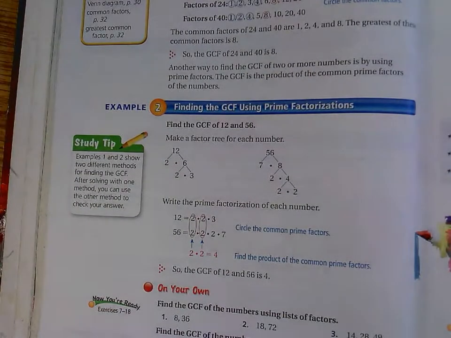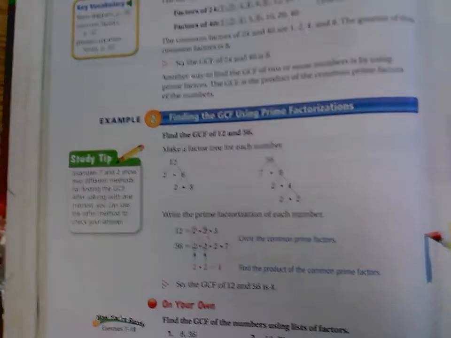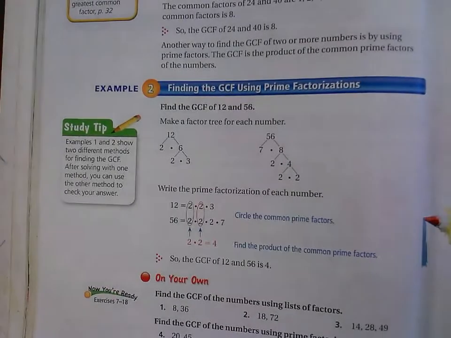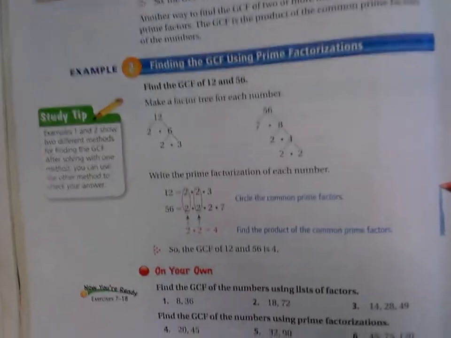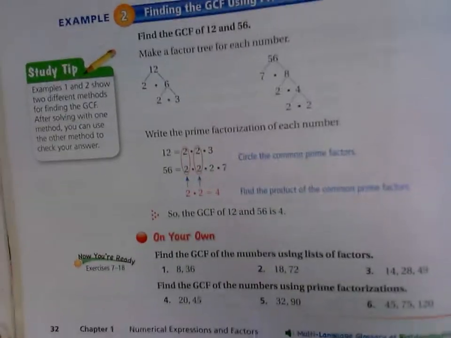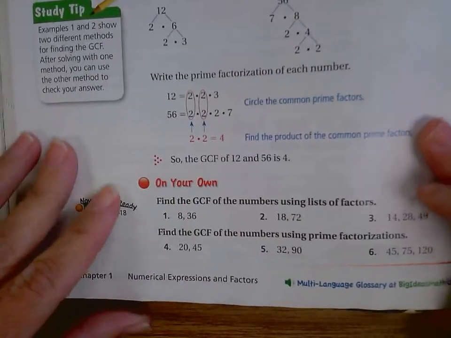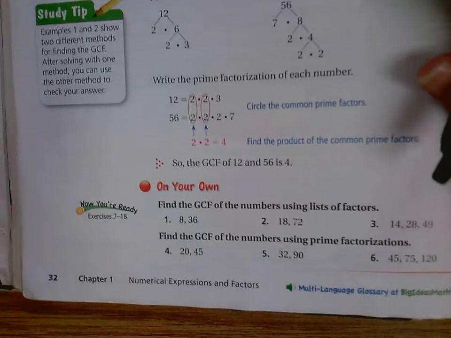Hopefully you did a phenomenal job. We're going to look at factor trees next. Using our prime factorization, how do you find the greatest common factor? I'm not gonna lie, when I first figured this out, this was a struggle bus for me.